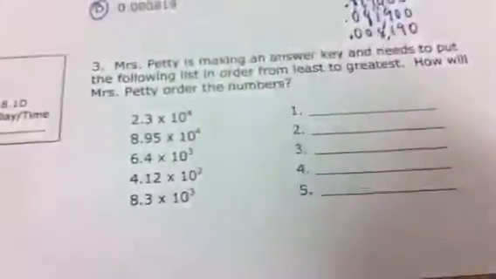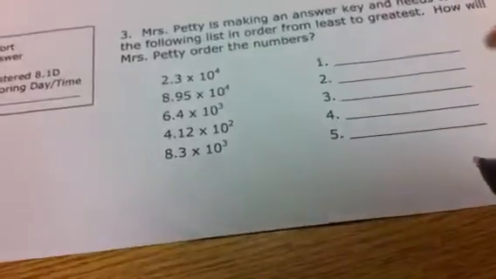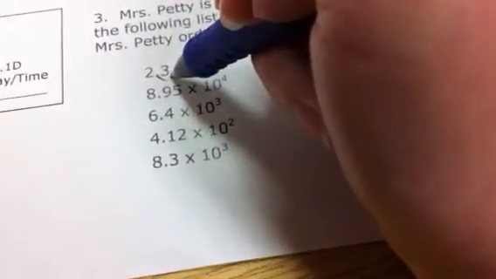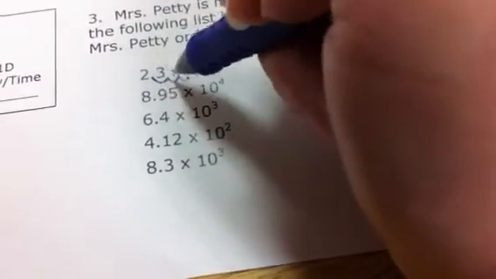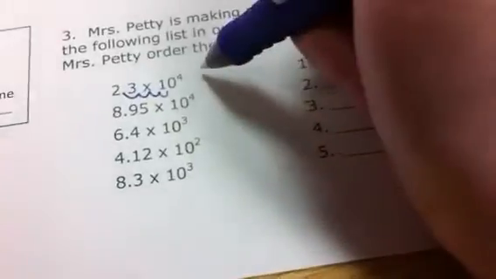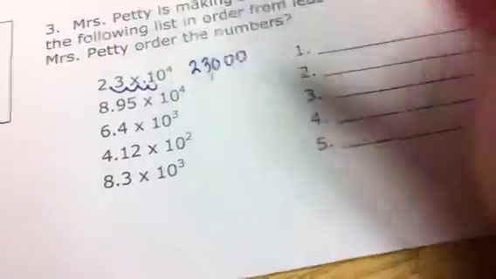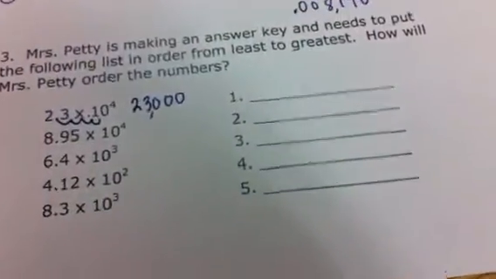So 2.3 times 10 to the 4th power is 2, 3, and I'm going to add 3 zeros. So my answer is 23,000.